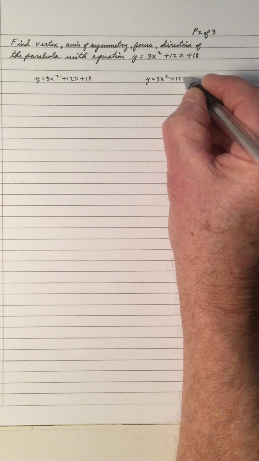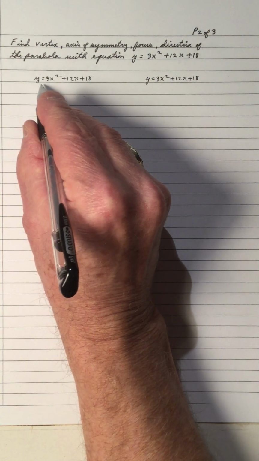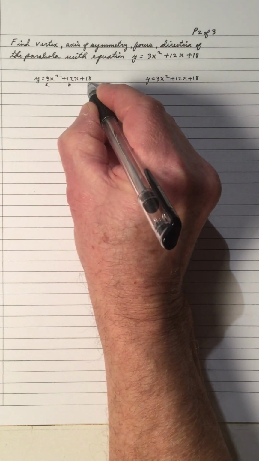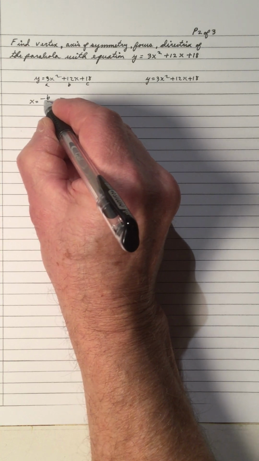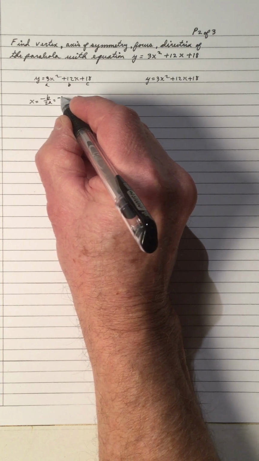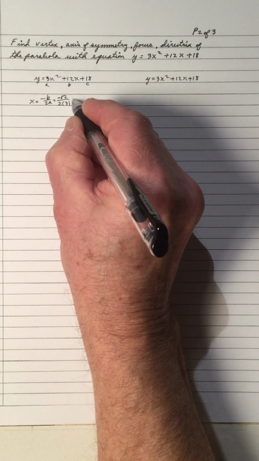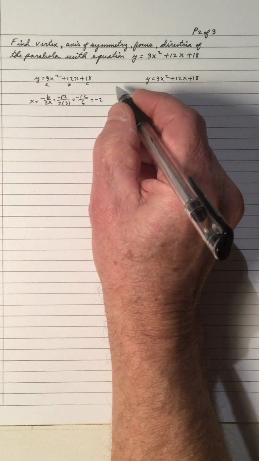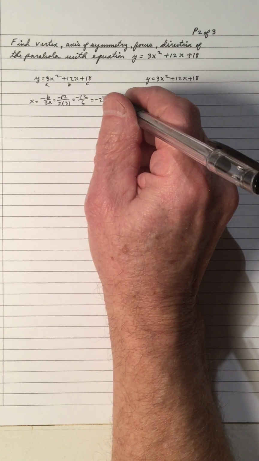The first way is, this is A, this is B, and this is C. So for this parabola, the vertex x-coordinate is negative B over 2A. B is 12, so it's the negative of 12 over 2 times 3, so it's negative 12 over 6. So x is negative 2. That's the x-coordinate of the vertex, which is also the axis of symmetry.